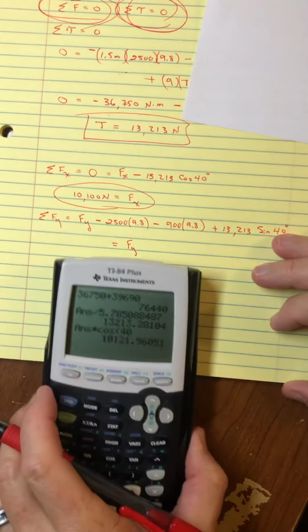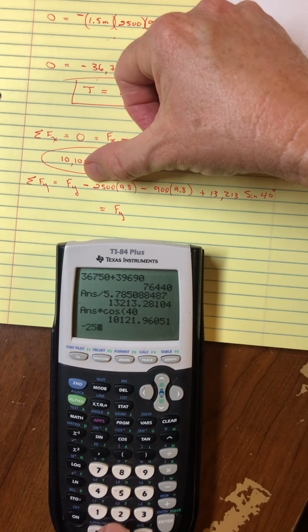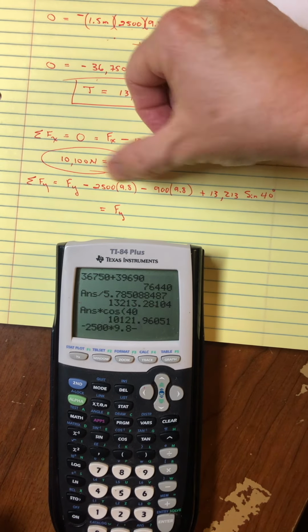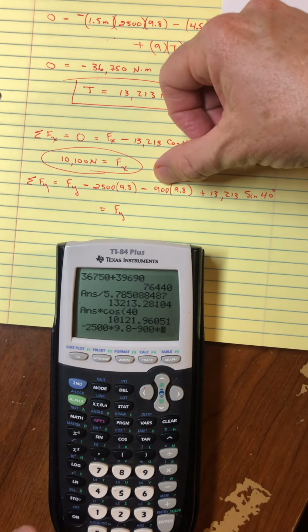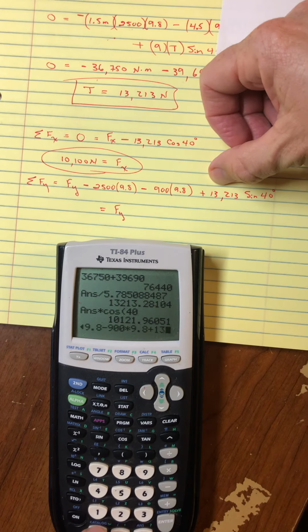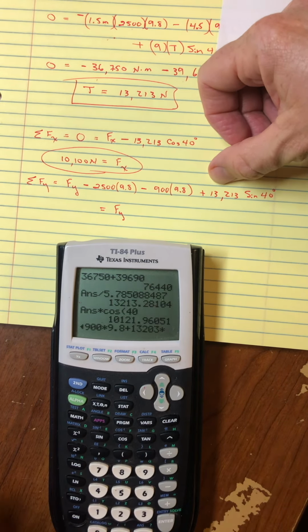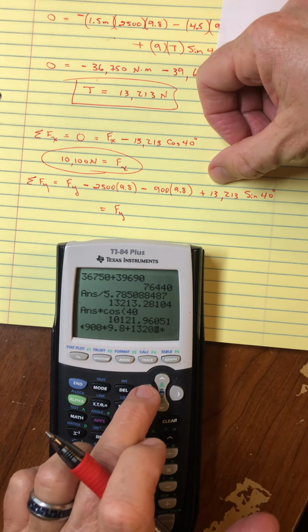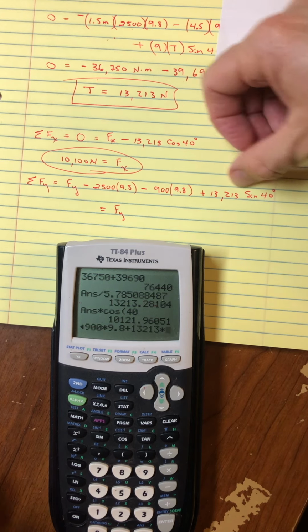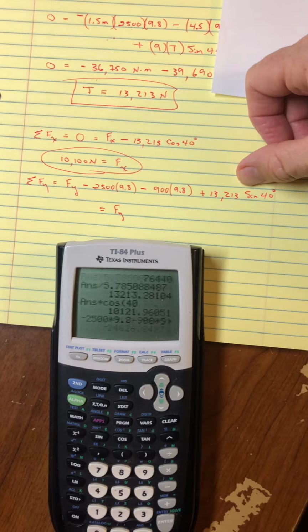And so now if I put these into my calculator, minus 2,500 times 9.8, good. Subtract 900 times 9.8, good, plus 13,213 times sine of 40 degrees.